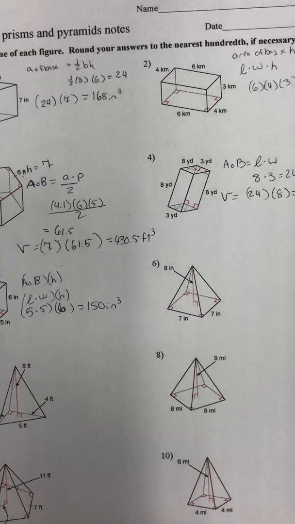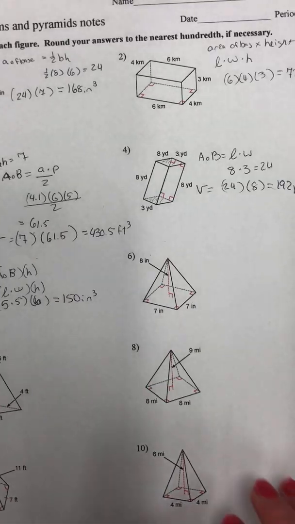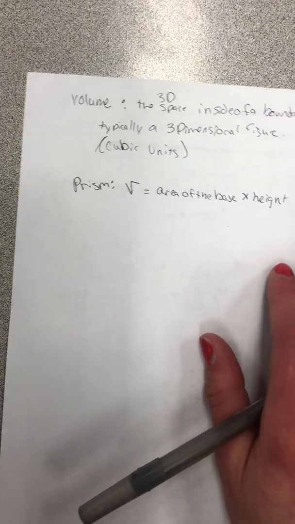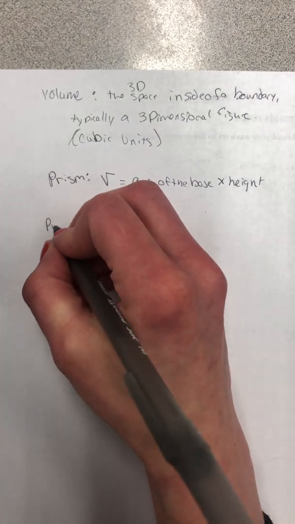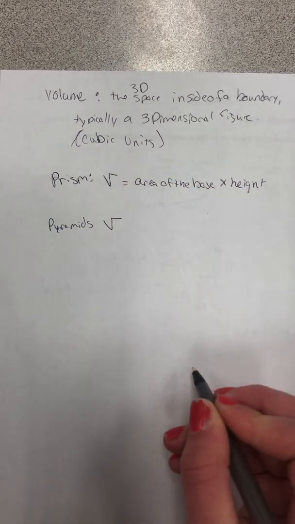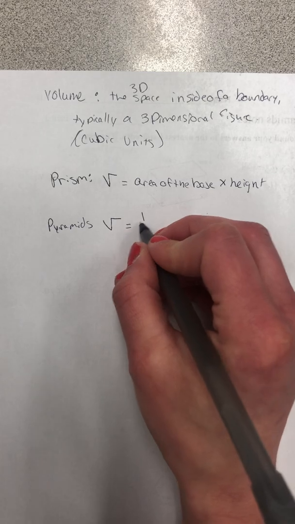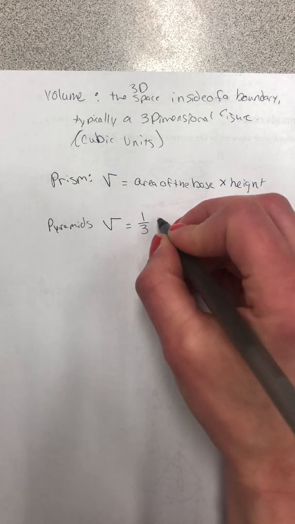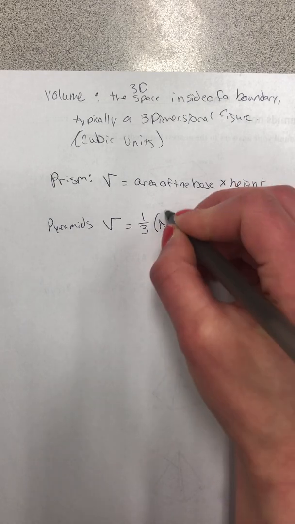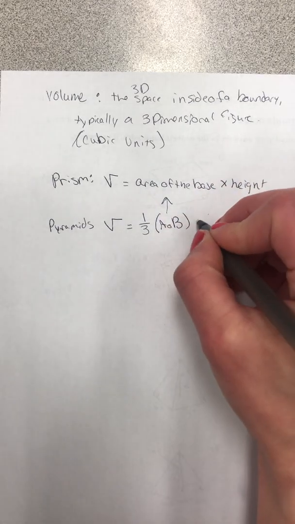Now we have pyramids. This one's going to follow a different formula, but it's going to be as simple as the other one. We're going to follow the formula for pyramids. Now, it's going to look very similar to the prisms. The only difference is, for the volume formula for a pyramid, it is going to be 1/3 area of the base, like that one, times the height.